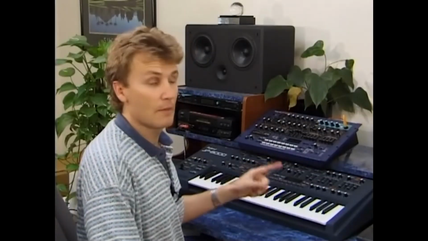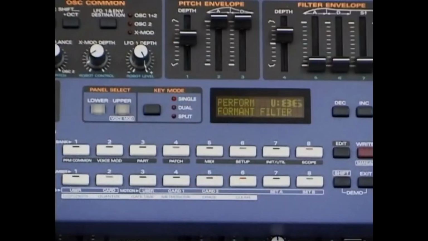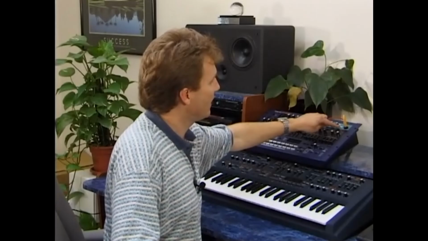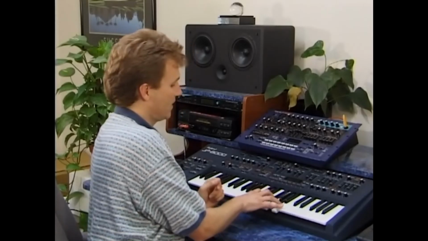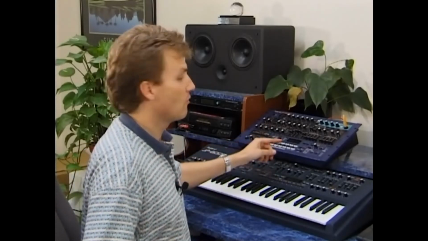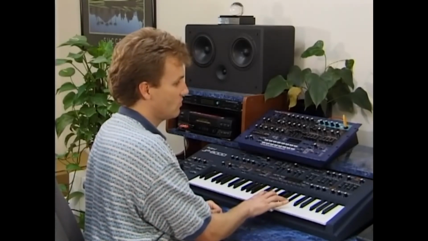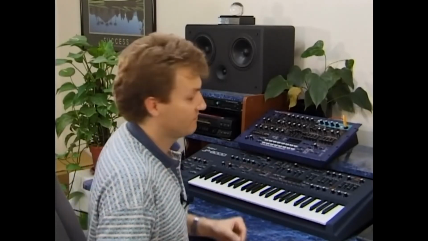Let's do an example by bringing up performance number 86, formant filter, and we'll plug a mic into the front here and activate it by pressing the front button. With this all set up, I can vocode like it's 1999. Now, what the 8080 is doing is splitting up my voice into 12 frequency bands, and splitting up the either lower, upper, or both of these parts in the 8080 into those same bands. By sampling the amplitude of my voice and using that to modulate these bands, it makes the 8080 talk, talk, talk, talk. Let's start one from scratch.